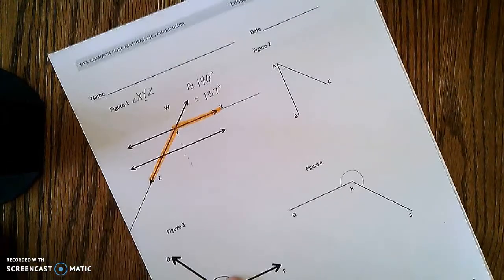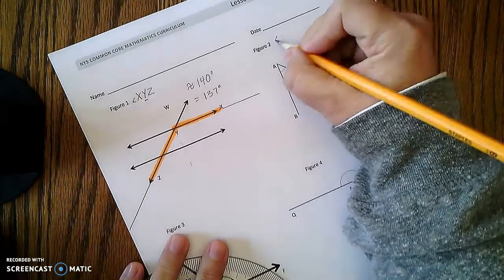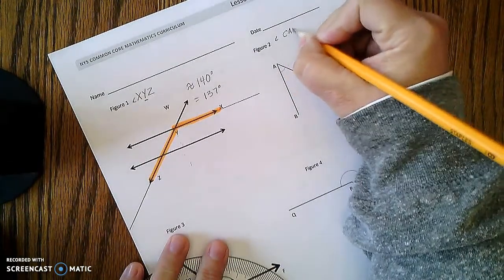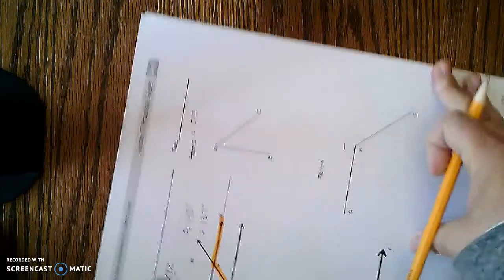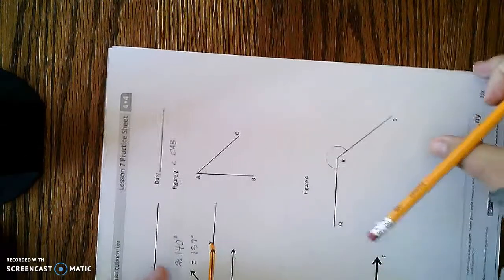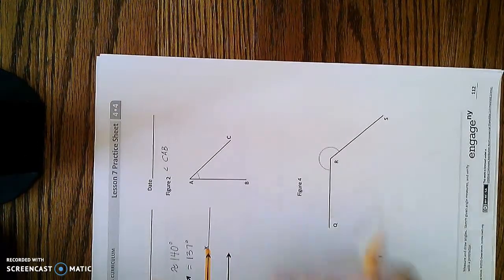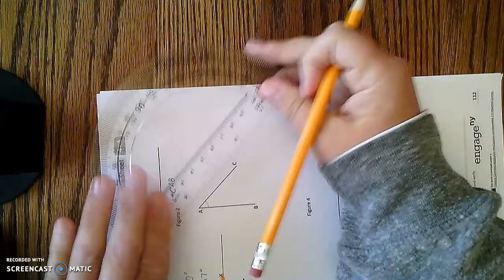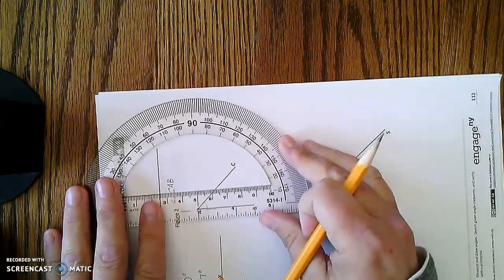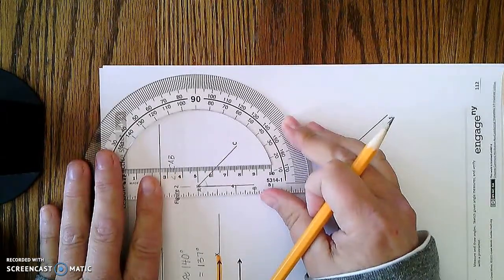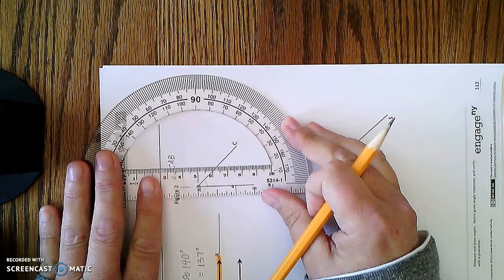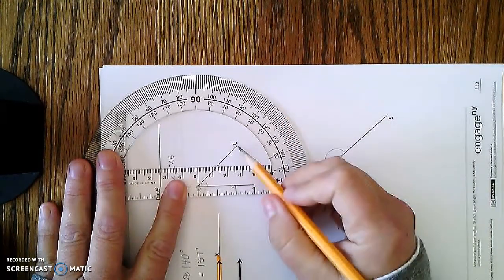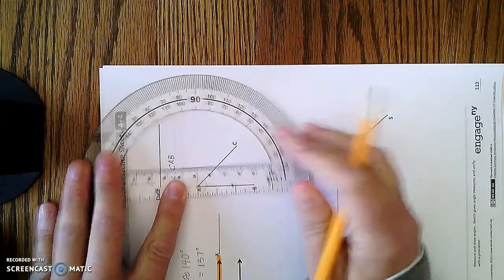Let's take a look at angle CAB. All right, I'm going to turn my paper so that one line is horizontal to me. And then I know if I put my target circle on the vertex and I line those lines up level, I see that it's not going to be easy for me to get an accurate measurement.